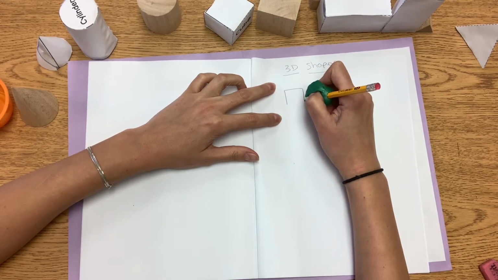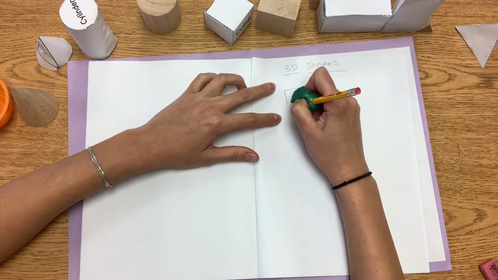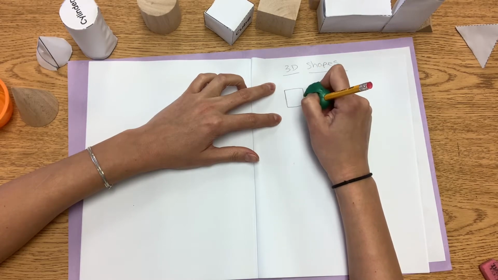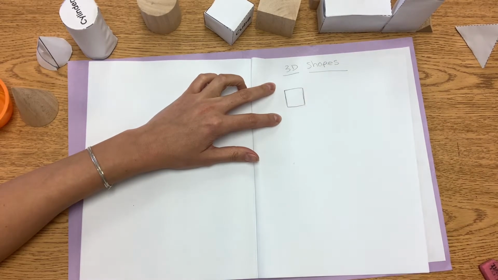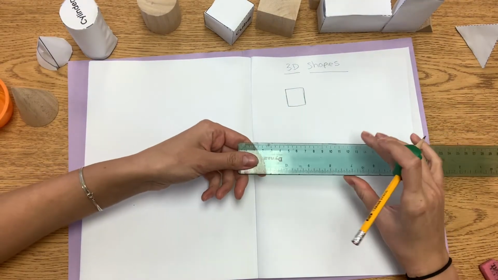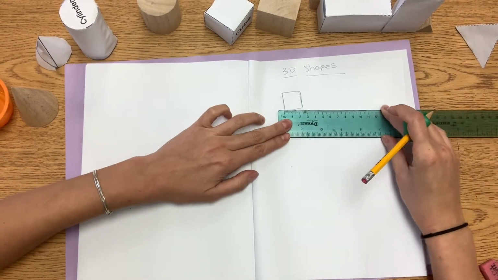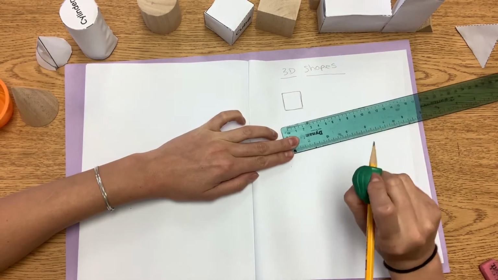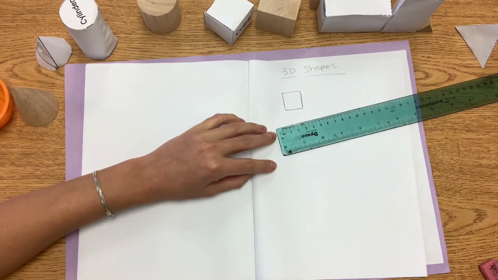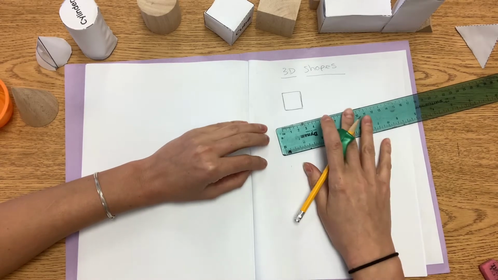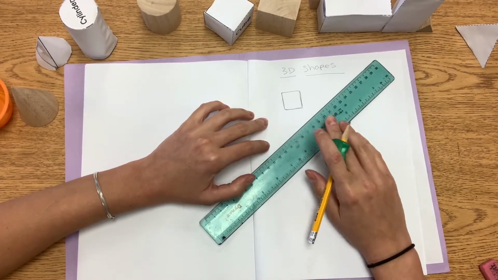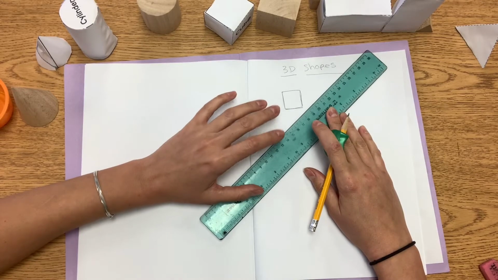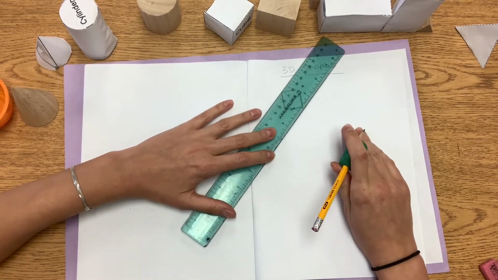Now you can freehand your square to try to get it pretty squarish, or you can use a ruler to help you make those straight lines. So either way is fine. You can either use the ruler to help you or just draw a square. Now what I do want you to use the ruler for are the next steps. We are going to be creating diagonal lines that are parallel for the rest of our square.